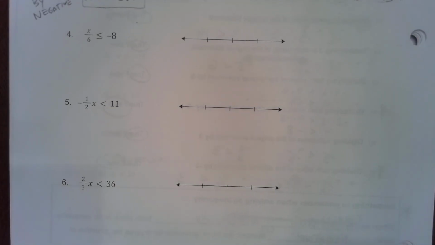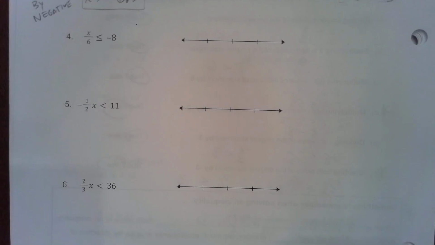There are 3 more exercises to do on this page. Can you think about which one of these 3 exercises you will need to reverse the inequality for at the very end?